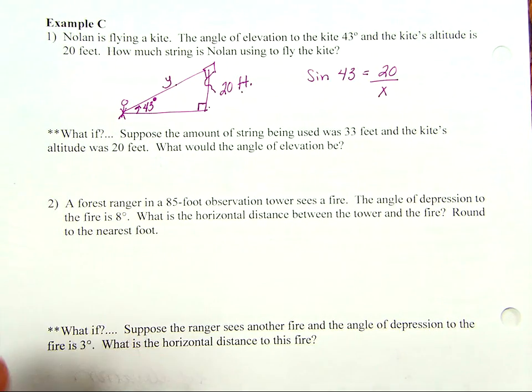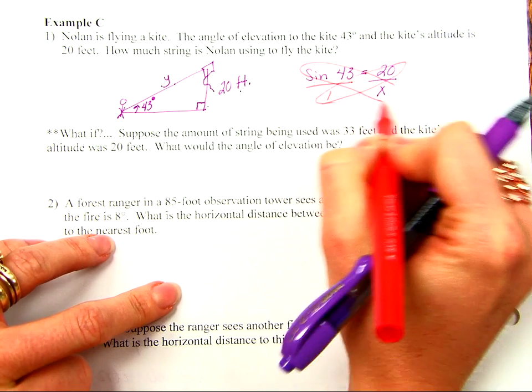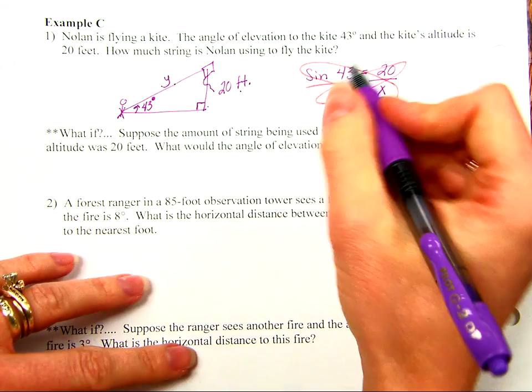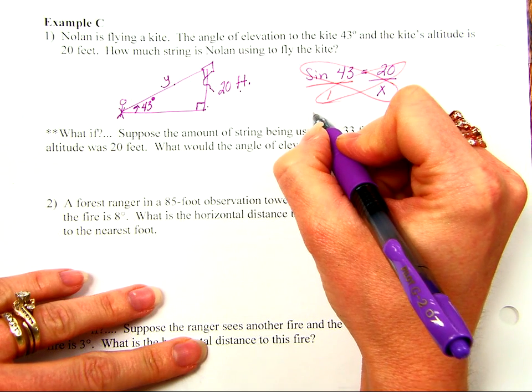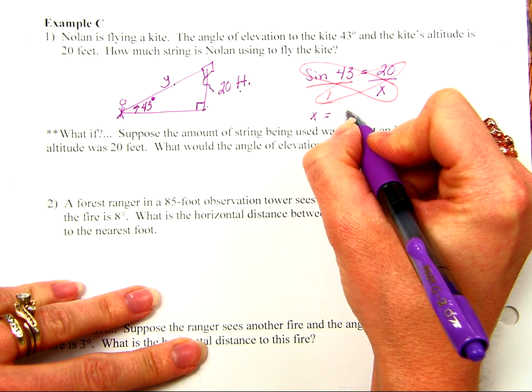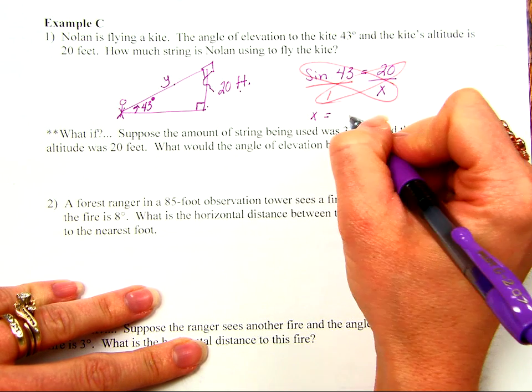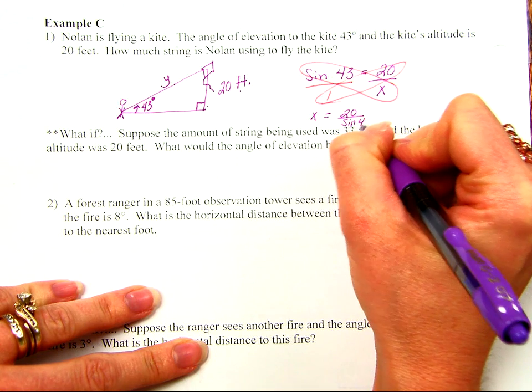And again, we would simply set up our cross products. And in the end, we would find that to solve, we would have 20 feet divided by the sine of 43.